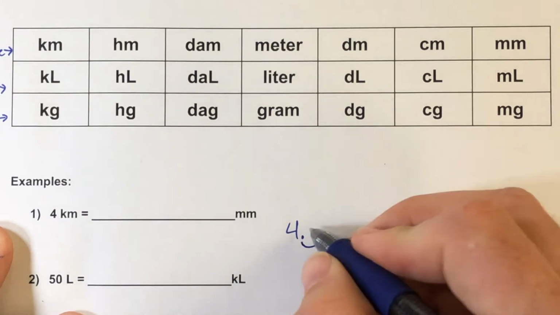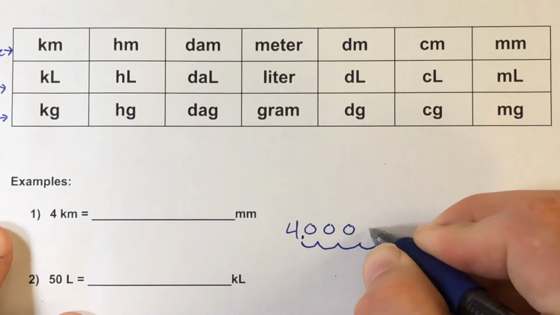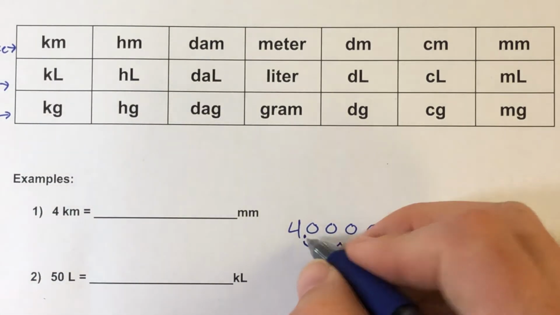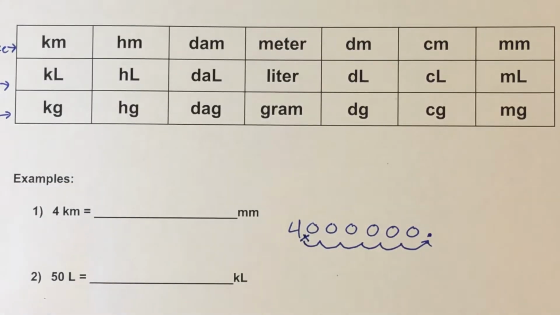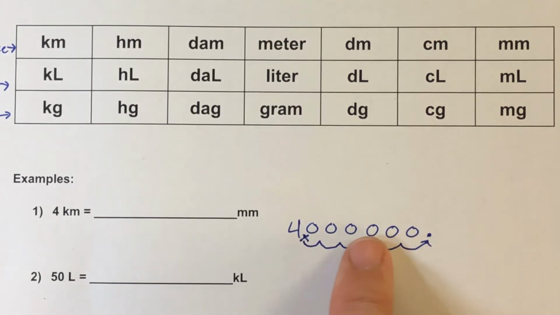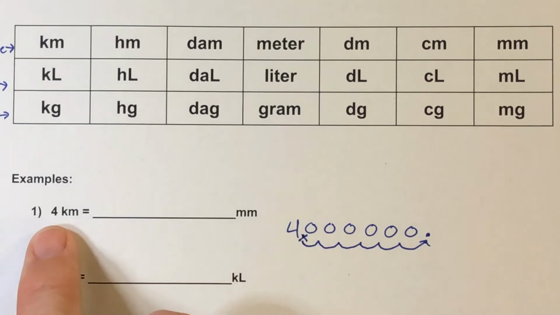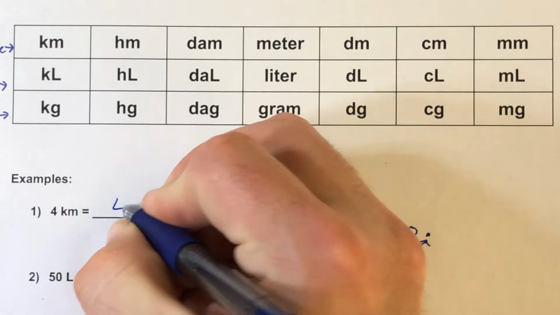Anytime you have empty spaces, fill them with zeros. Zeros are like friends. They fill in the void. All right, so our decimal moved from there all the way back here. What does this mean? This means that it takes 4 million millimeters to make up 4 kilometers.